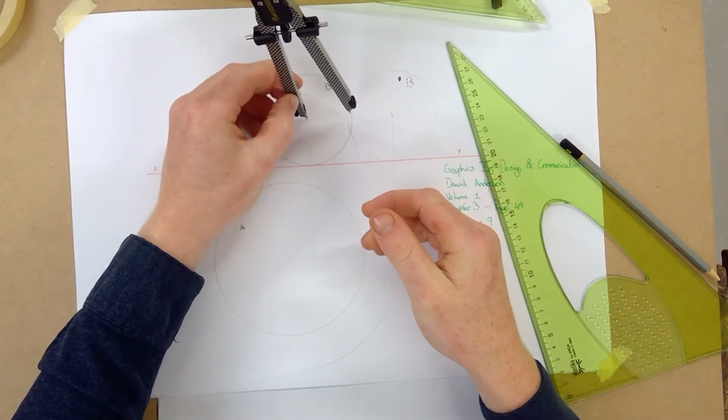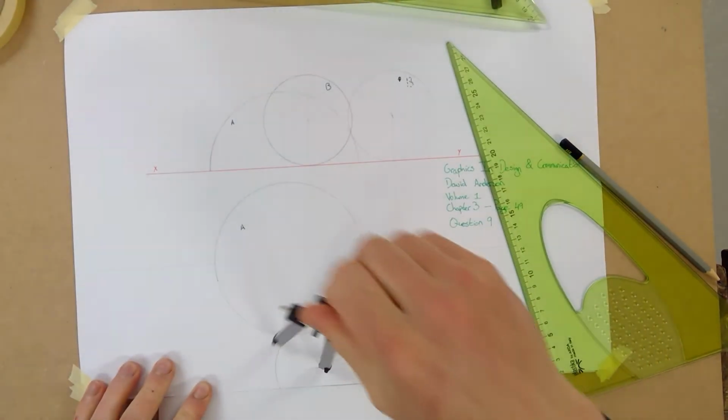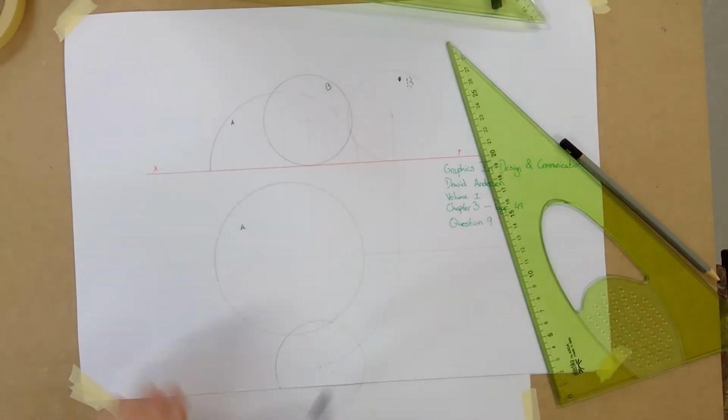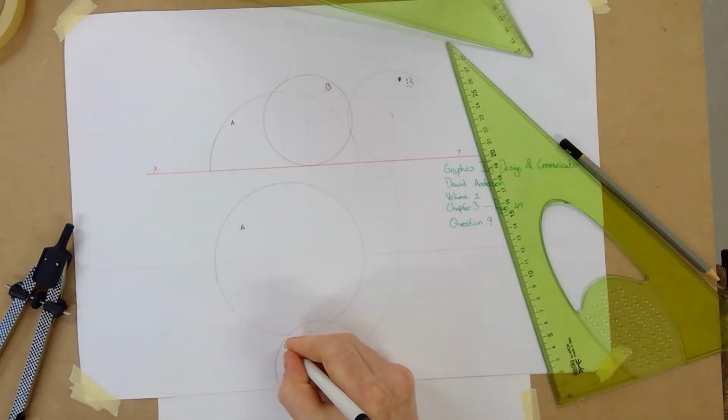So radius there for B, that's it. So that's now the final position of B in the plan.